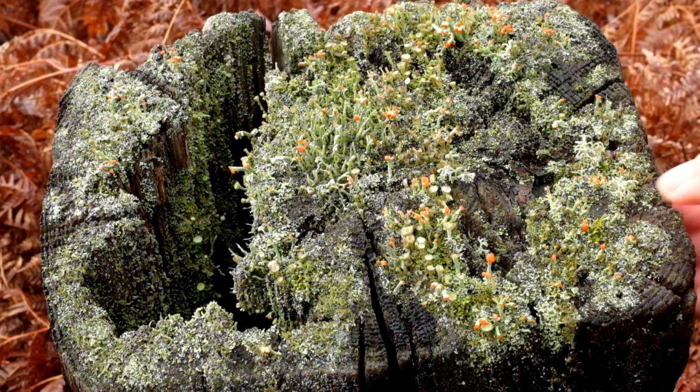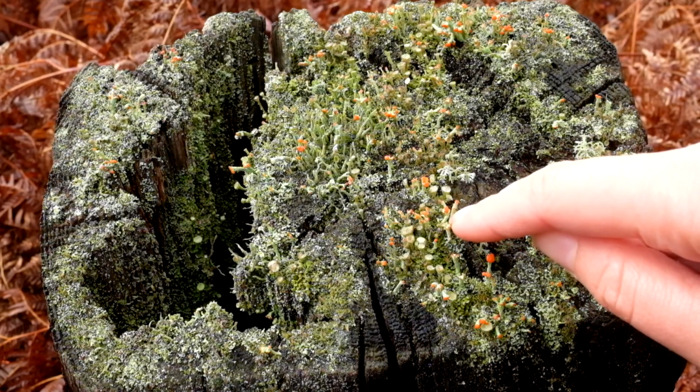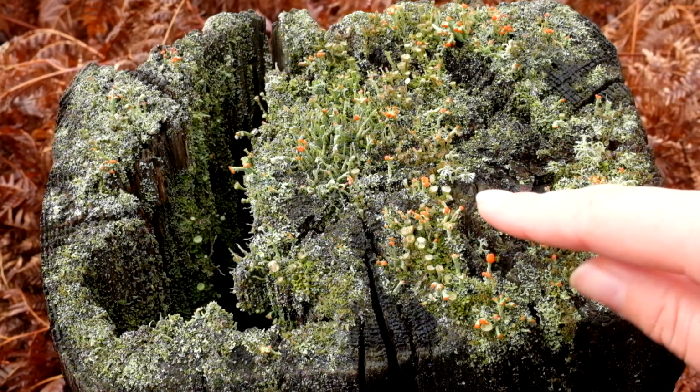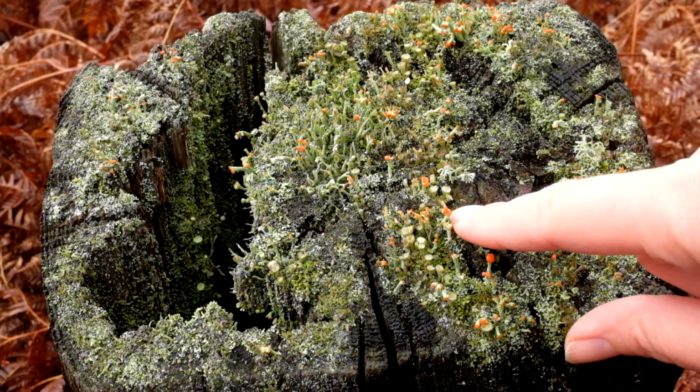And you can see that it really does come up in sort of these spike or club-like structures. So there's not clearly two sides. That's what makes it fruticose. And you might notice that it looks quite bright today, these colors.